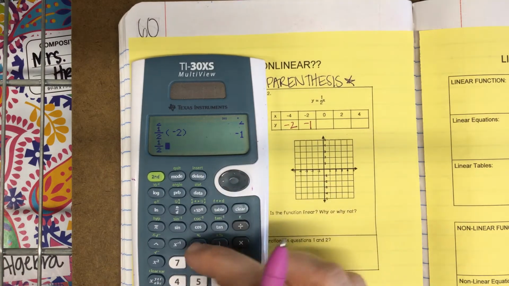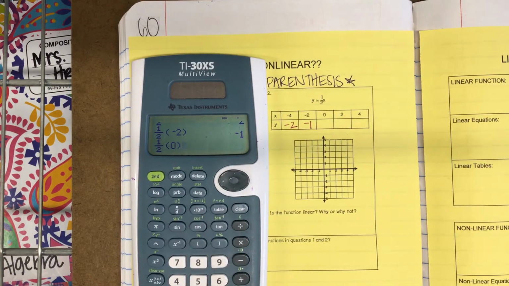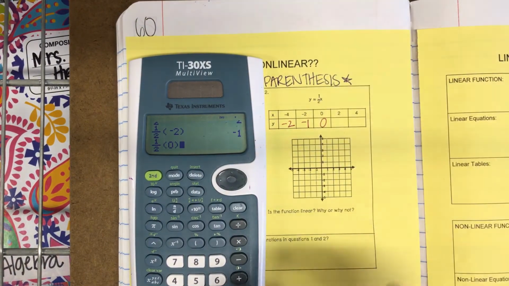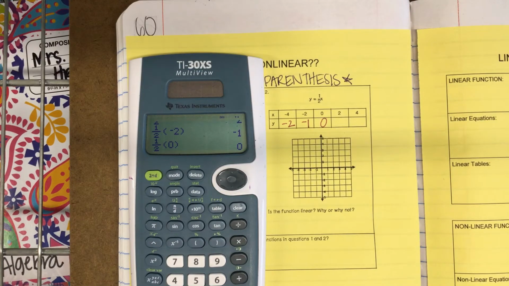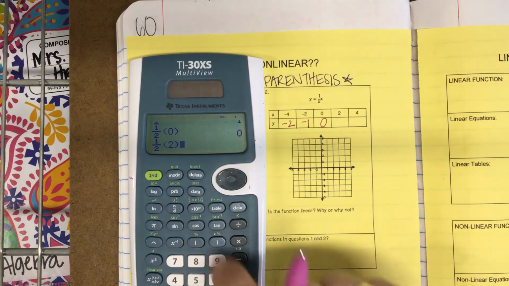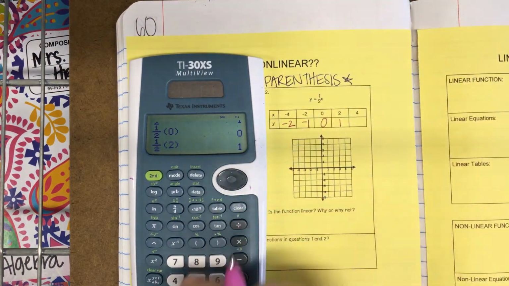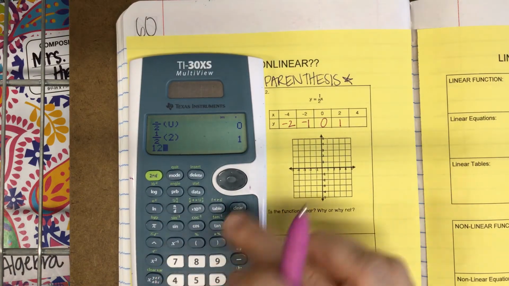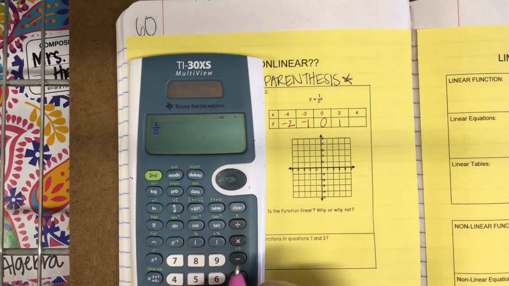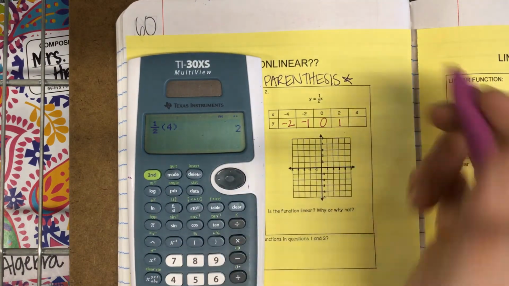1/2 times 0. Why do I not even need to put this in my calculator? Why is there no need? Anything times 0 is 0. What if it said +4? Right? You have to be aware. Don't just know that 0 is always 0. That's not true. Oh, 1/2 times 2 is 1. And 1/2 times 4 is, oops, that says 12. 1/2 times 4 is 2.